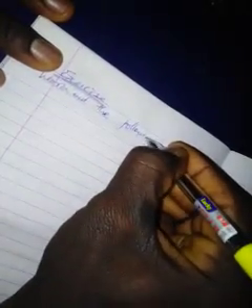So let's take these exercises. Work out the following, giving the answers in bar notation.